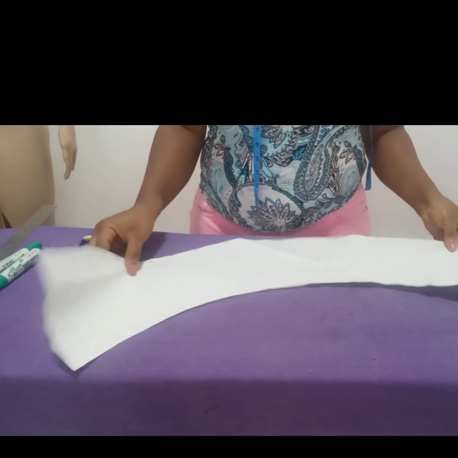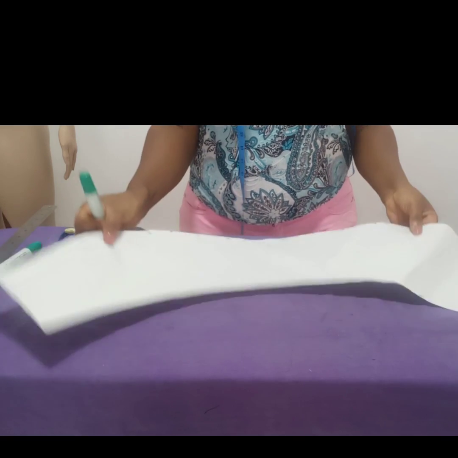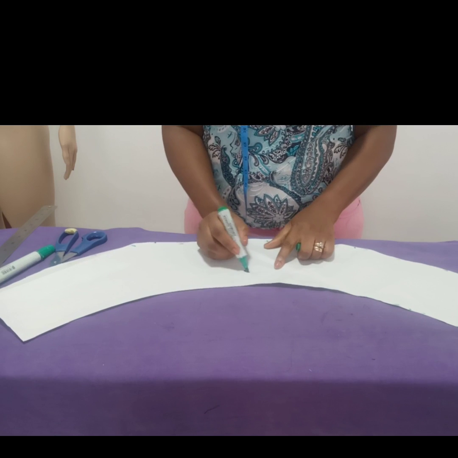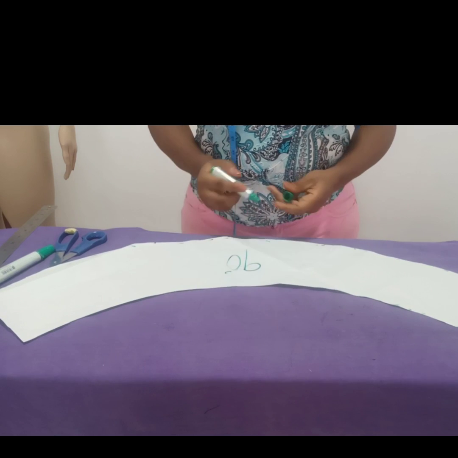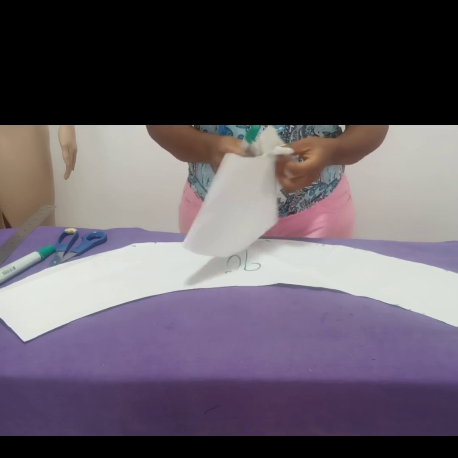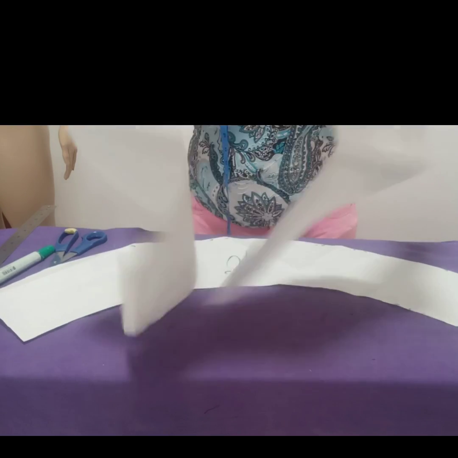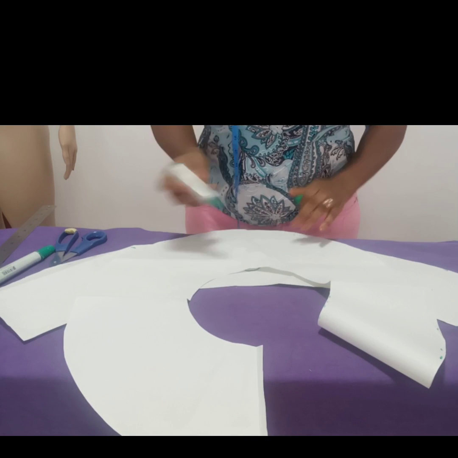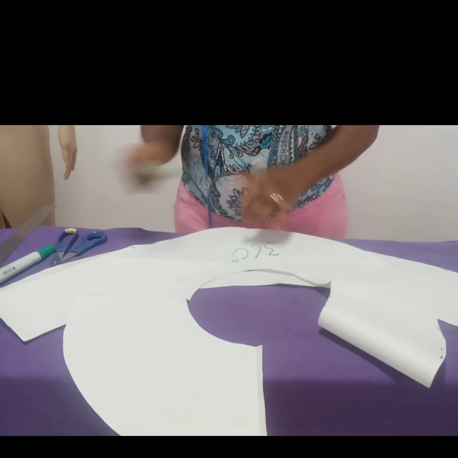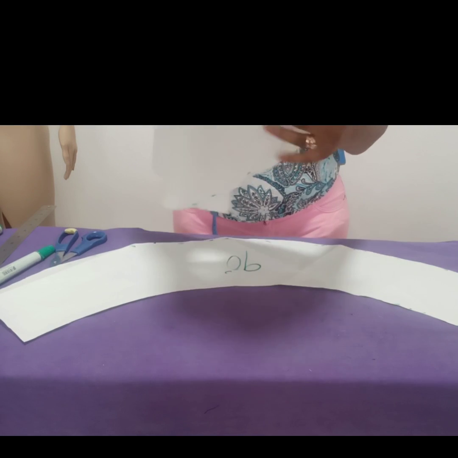So this is our 90-degree flare. You see the way it appears. We're going to be putting it on the mannequin, but let's just finish cutting off. So this is 90 degrees. And of course this is 360. So let's see what the others will look like.